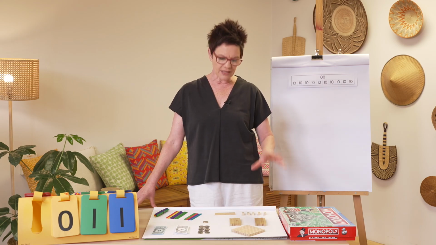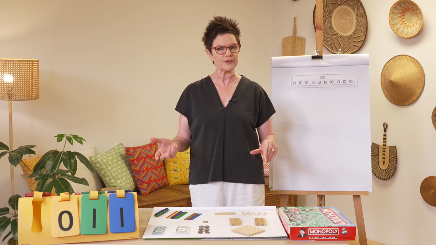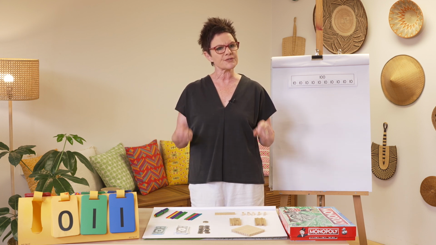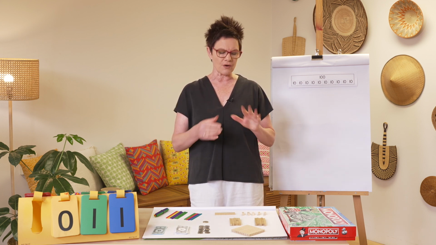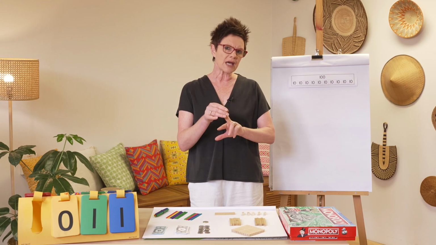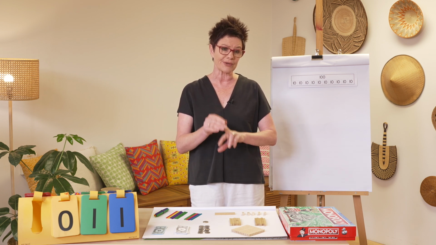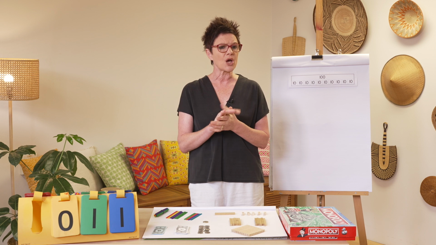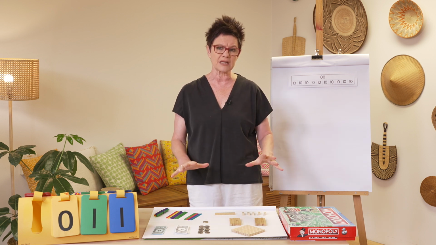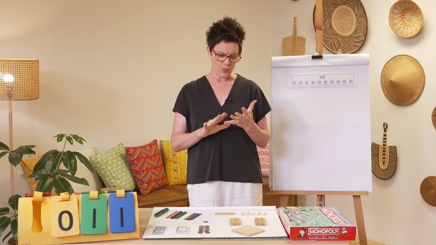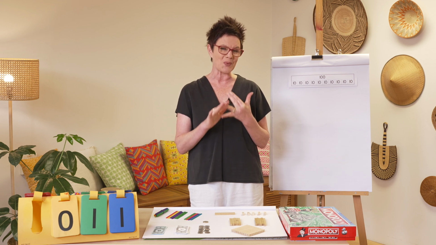Well done. Okay, today's learning intention is to understand that 10 of these is one of those. And we're going to focus on our place values of hundreds, tens and ones. Today, especially, we're going to have a look at 100s. Okay, how will we know we've got this? When we can put these things together and know that 10 of these equals one of those.